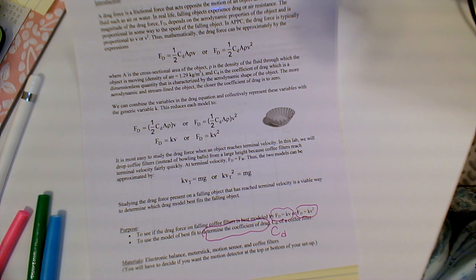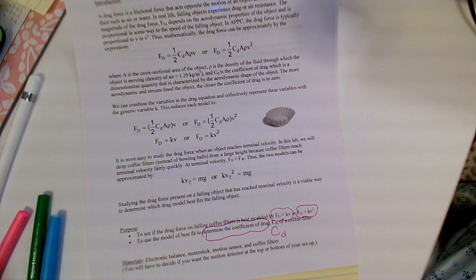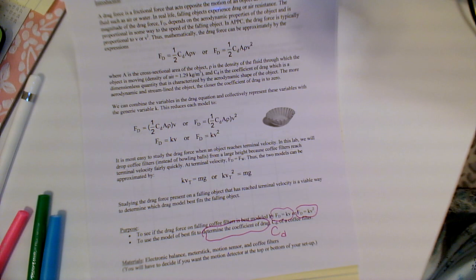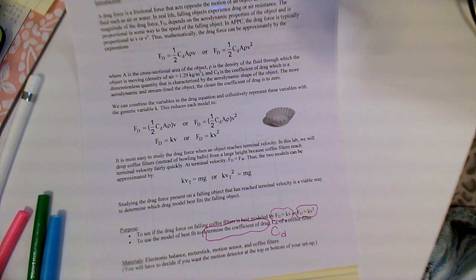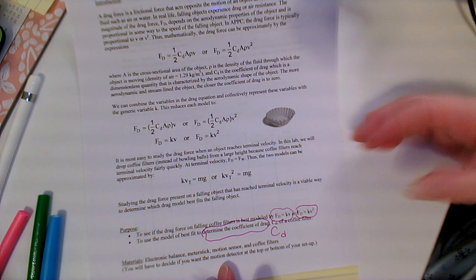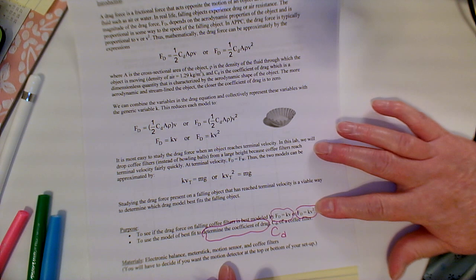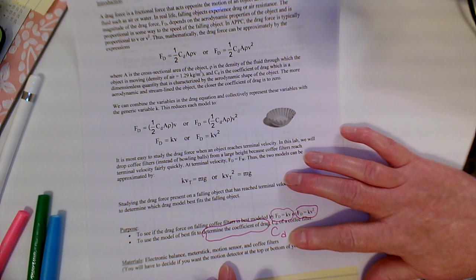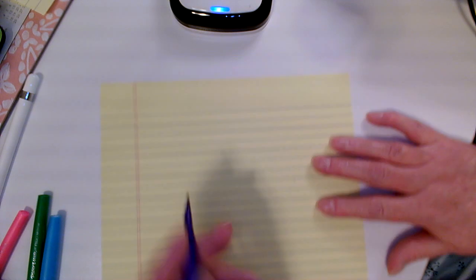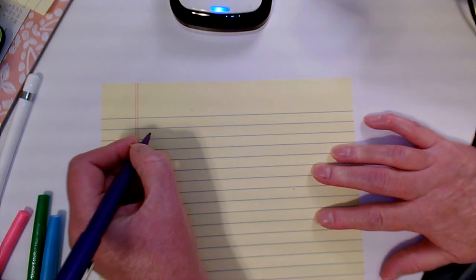But that obviously is impossible. So just like coefficient of friction tells you how slippery something is, the coefficient of drag is going to tell us how aerodynamic the coffee filters are. So we're trying to find out what kind of model, and then use that model to find the coefficient of drag. Okay, so we're going to start by looking at the 2 drag models here.